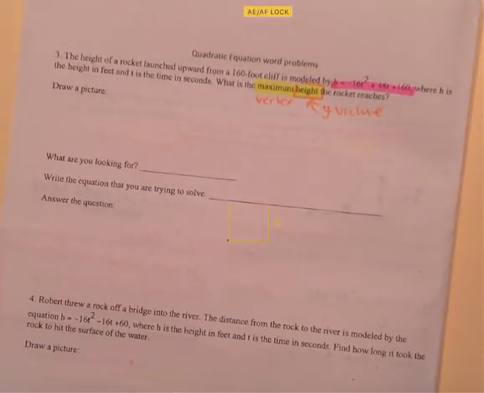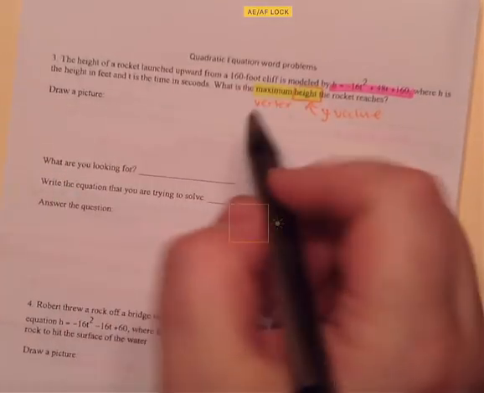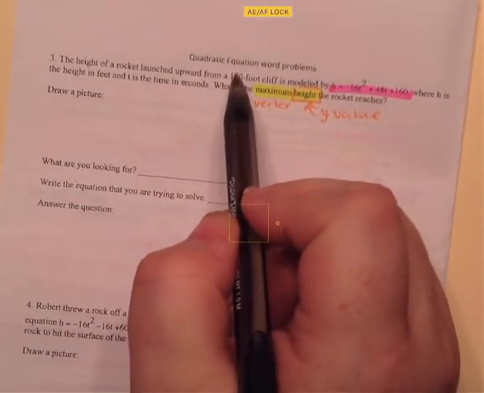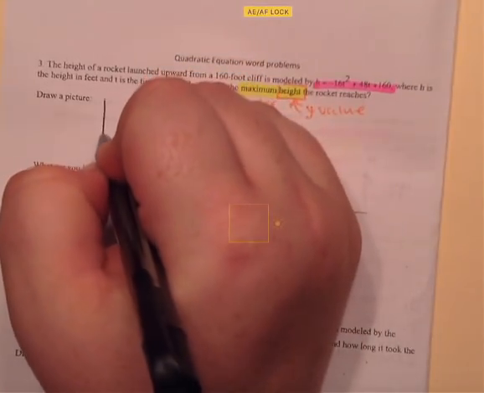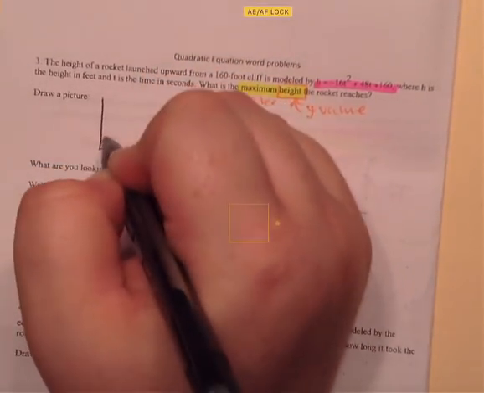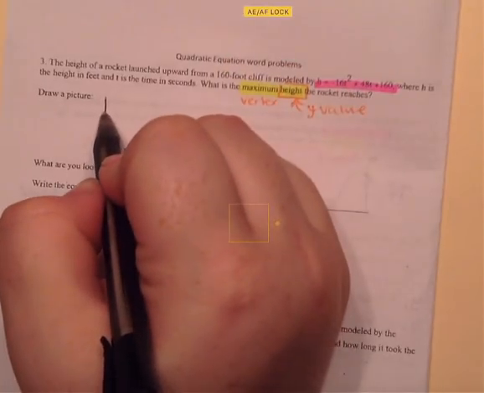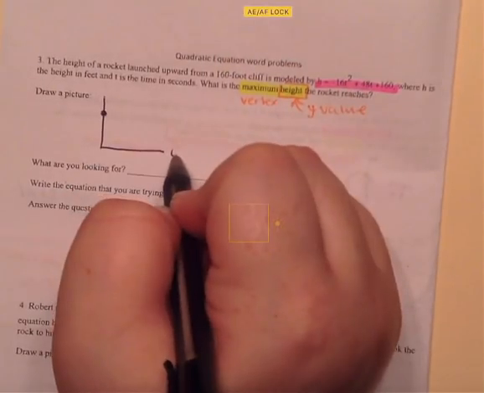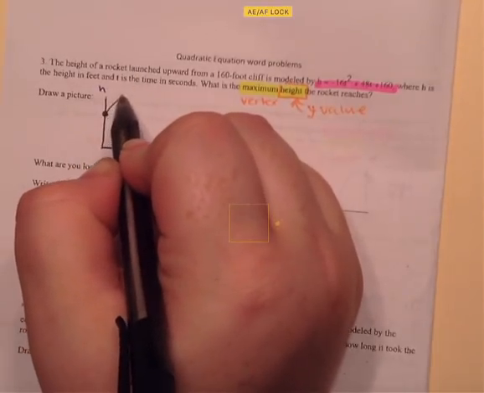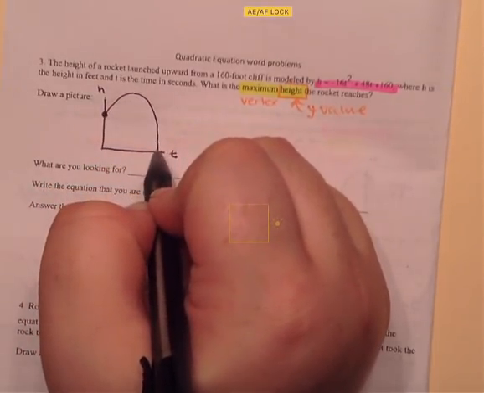So again, if we draw a picture of this, it's going to be launched from a 160-foot cliff. So again, we're going to be dealing with the first quadrant. 160-foot cliff, so around here. This is time, this is height. It's going to be launched, and then it will come back down and crash to the ground.